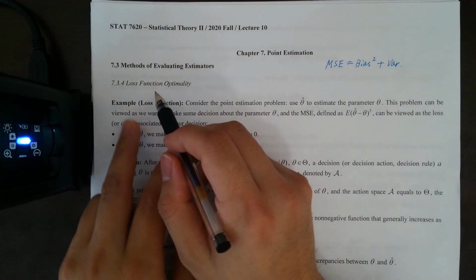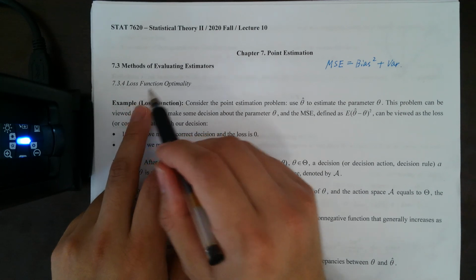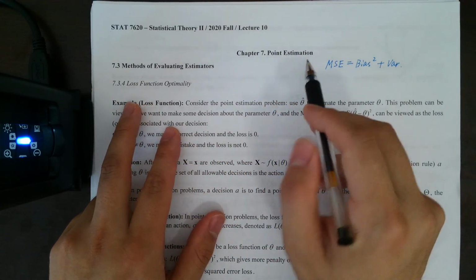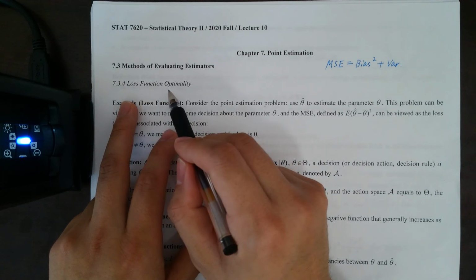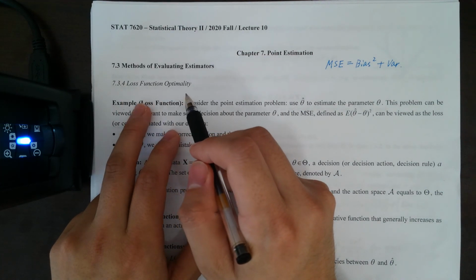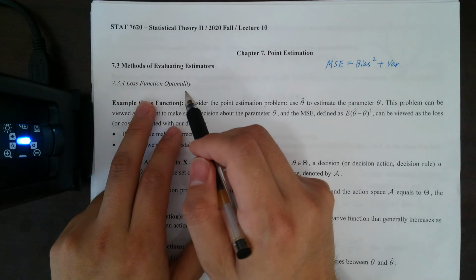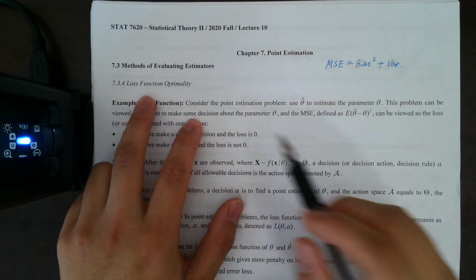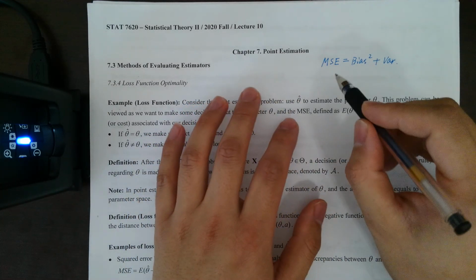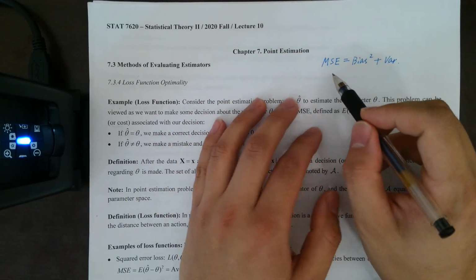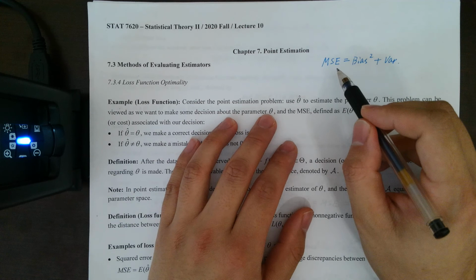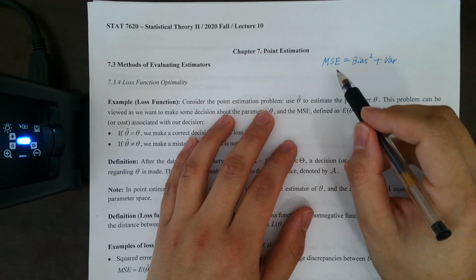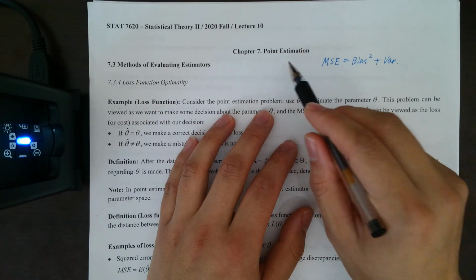So now we are going to discuss the last topic of chapter 7, point estimation, which is loss function, optimality, and statistical decision theory. Before we talk about loss function and optimality, remember previously we mainly used the mean squared error as our metric to evaluate the performance of a point estimator.